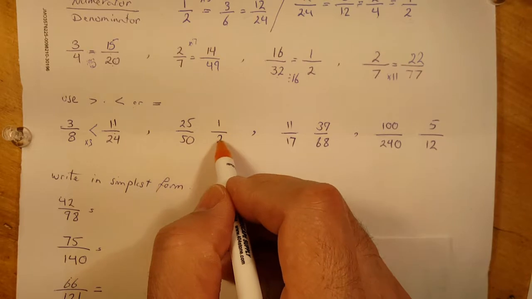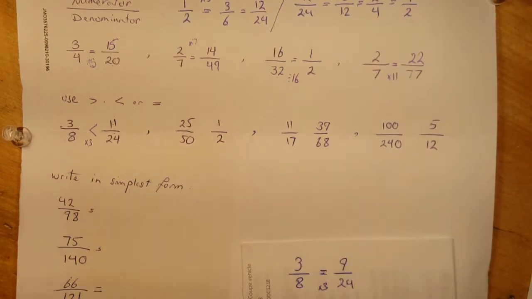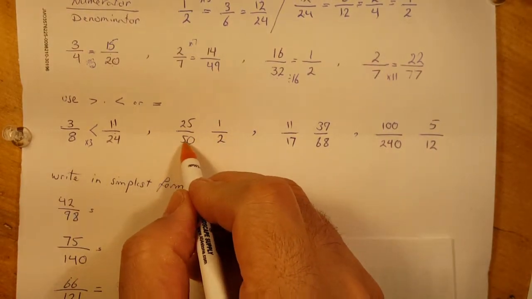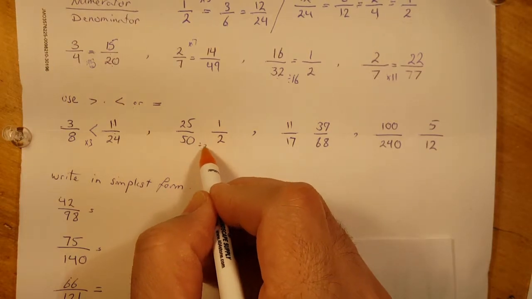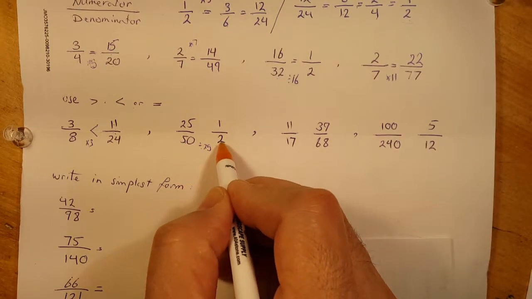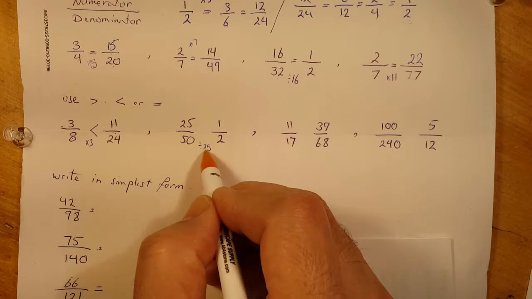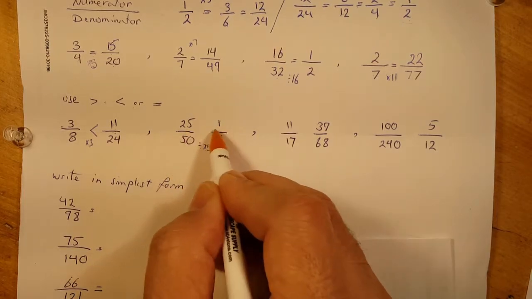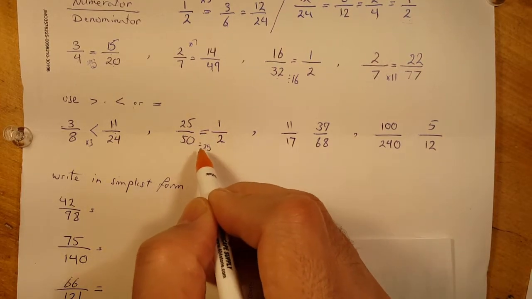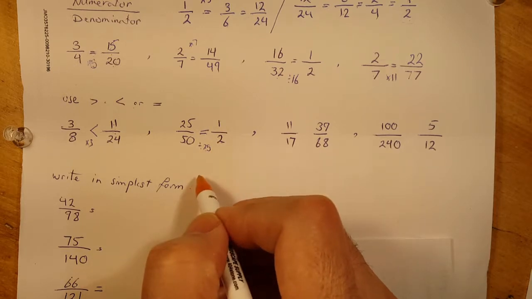25 over 50 and 1 over 2. 50 divided by 25 is 2. 25 divided by 25 is 1. So they are the same and they are equal.